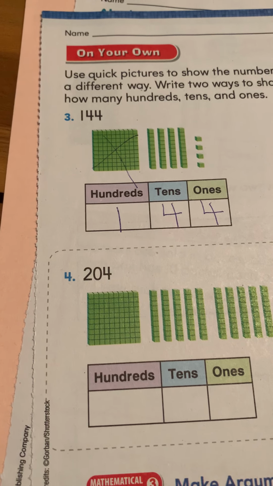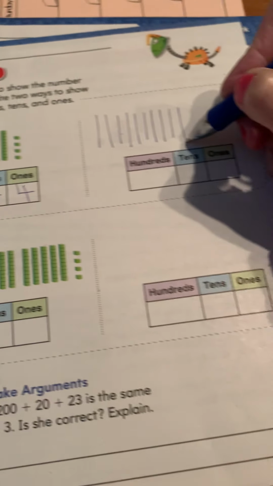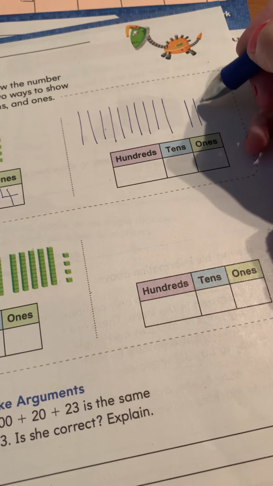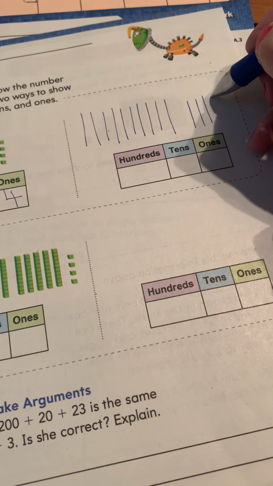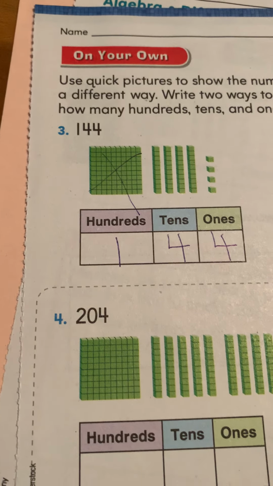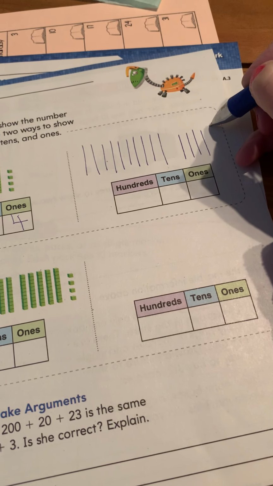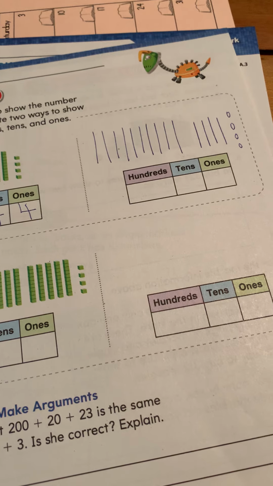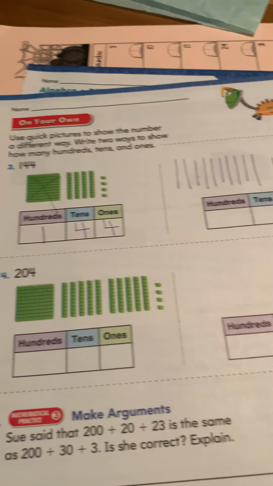We're not done. We're getting up to 144. 110, 120, 130, 140, 141, 42, 43, 44. That is a different way to draw the same number.